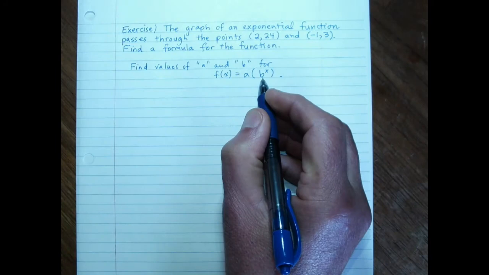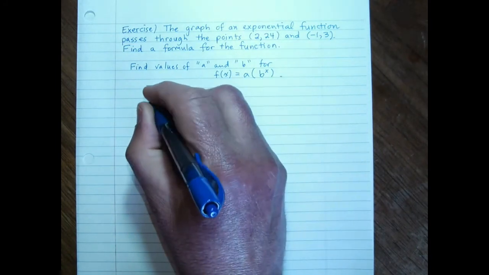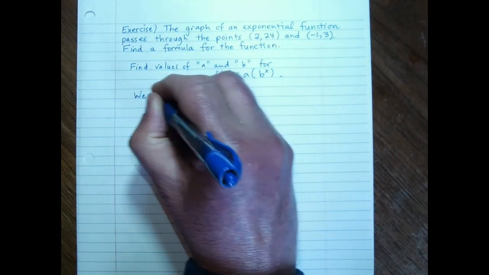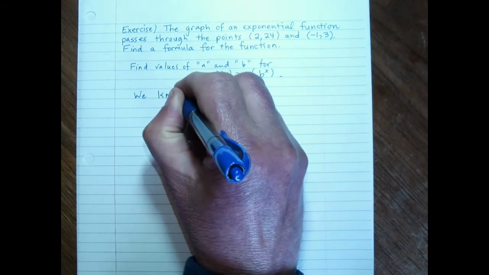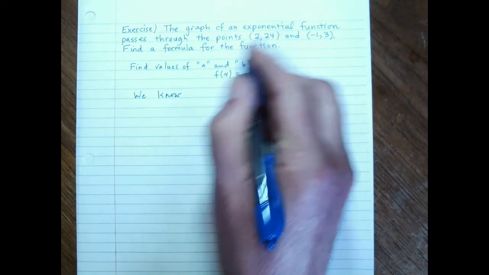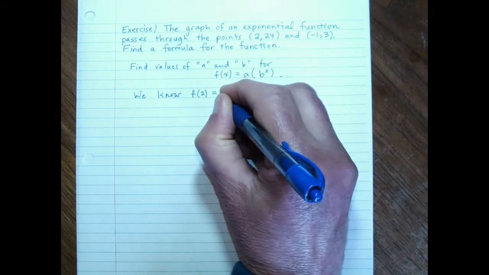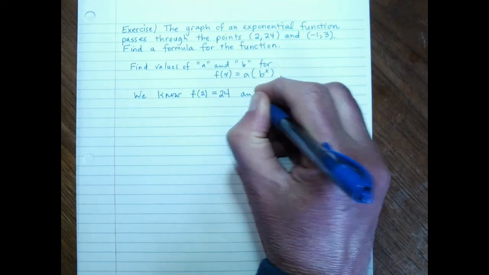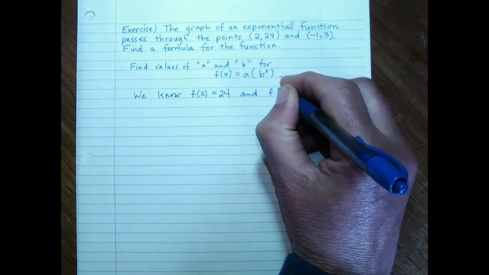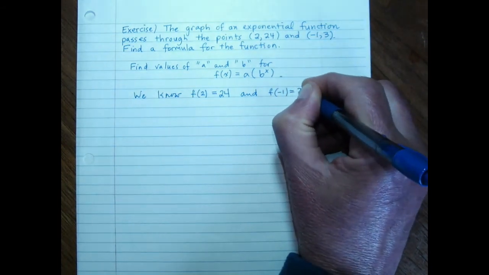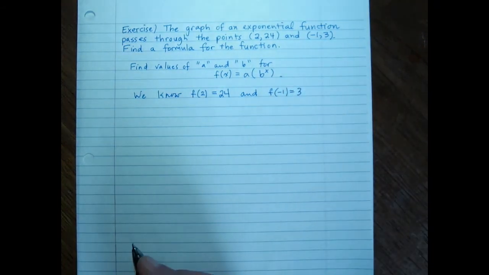And to do that, we're going to use the fact that if the point (2, 24) is on the graph, we know f of 2 is 24, and we know f of negative 1 is 3.